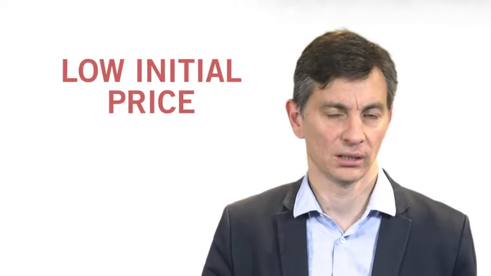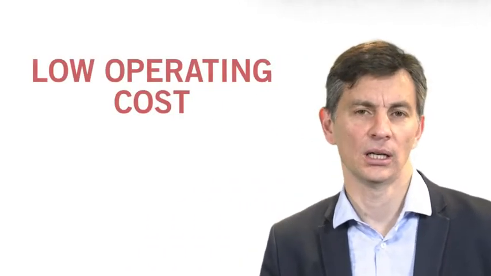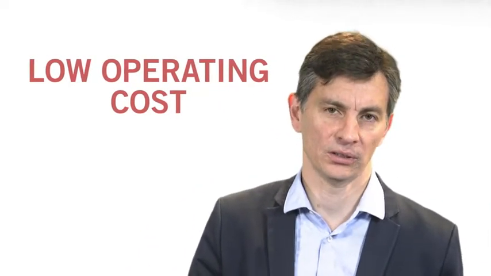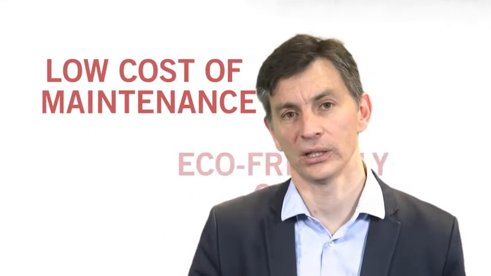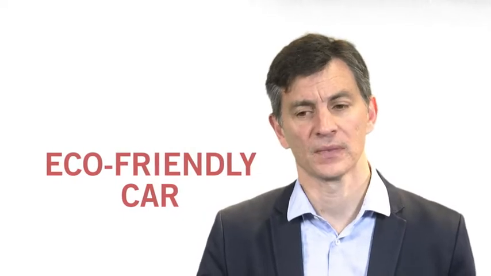Consider the case of a woman, for example, who states that she wants to buy a low-priced car. There are many things she can actually mean by this statement. She might mean a low initial sticker price car, but alternatively, what she may really want is a low operating cost car, such as one with low maintenance costs or an eco-friendly car.